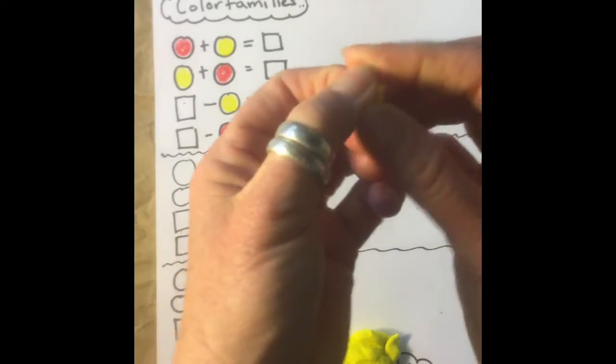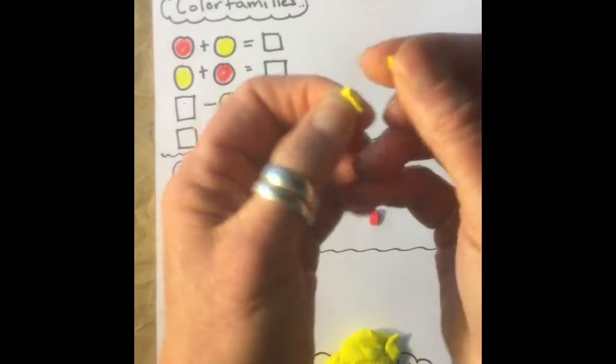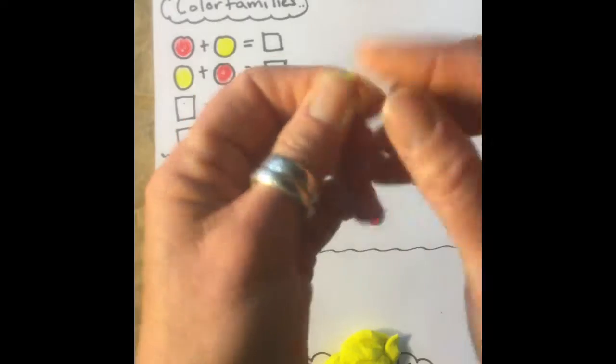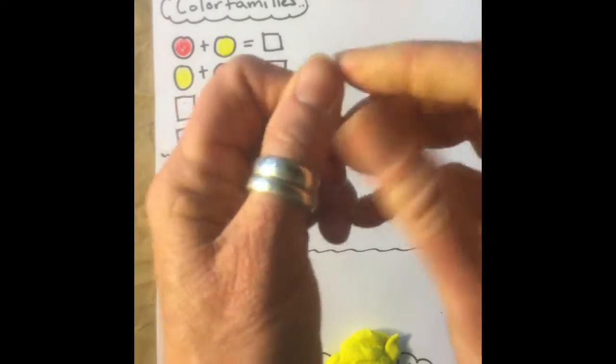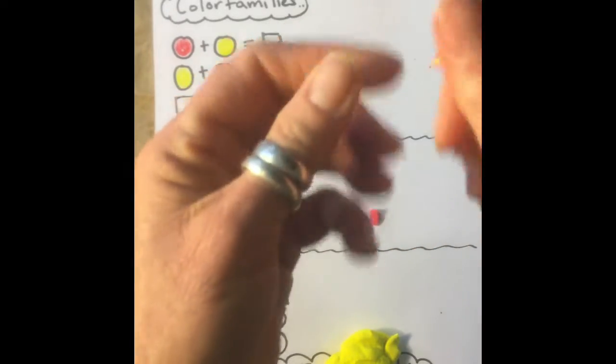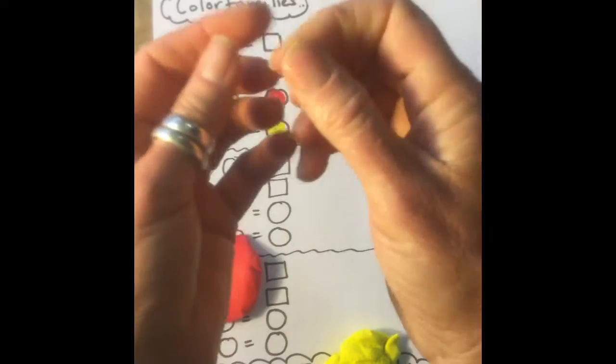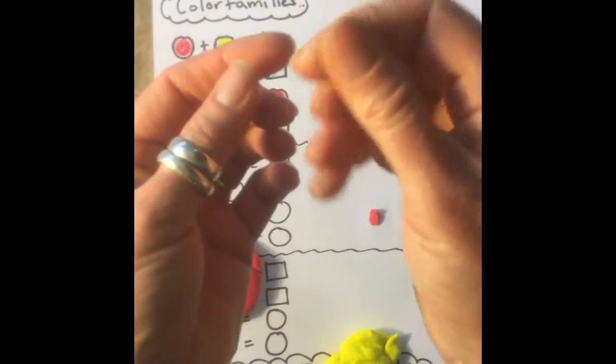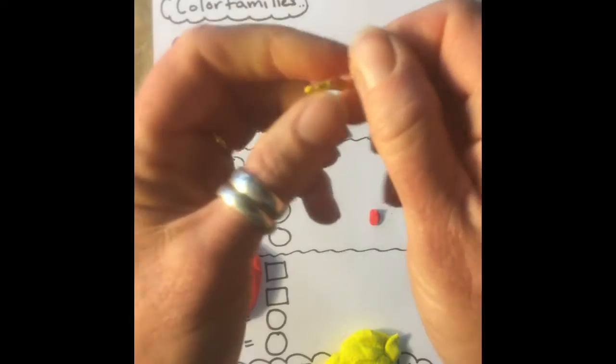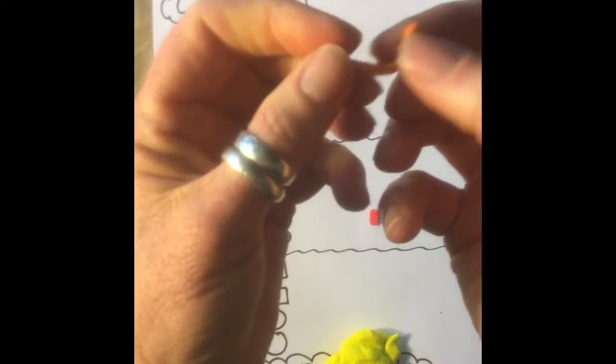So now I just take it. This is the fun part where I just get to mix. It's kind of like doing dough in the kitchen if you've ever made bread or muffins with your mom. So take that, roll it between your fingers. You don't want any stripes. You want it to all blend together.